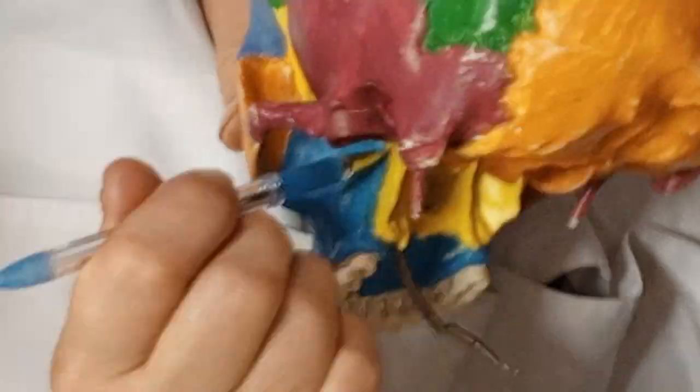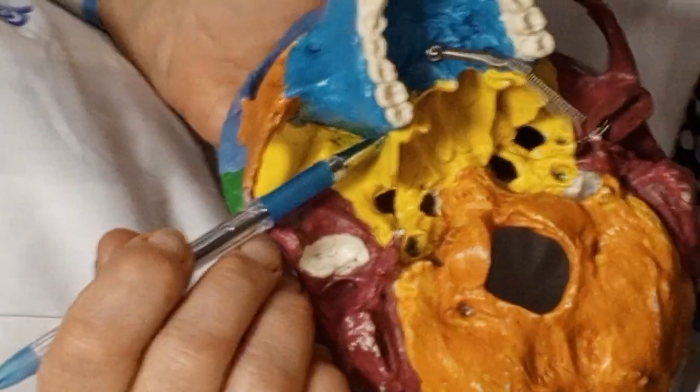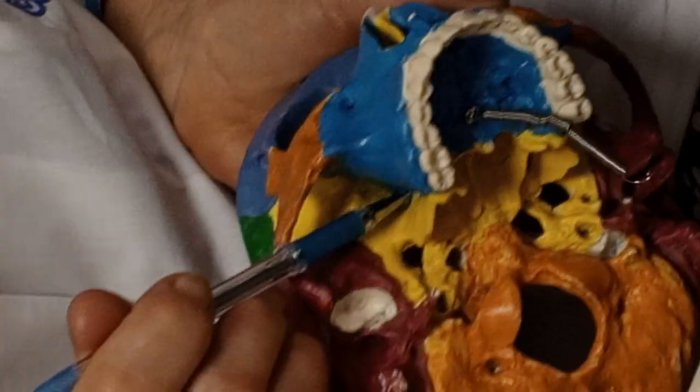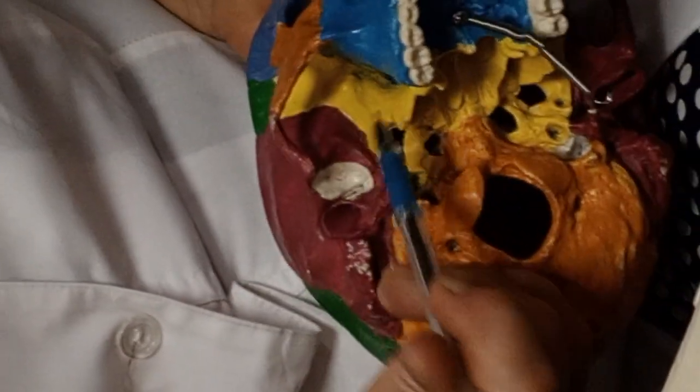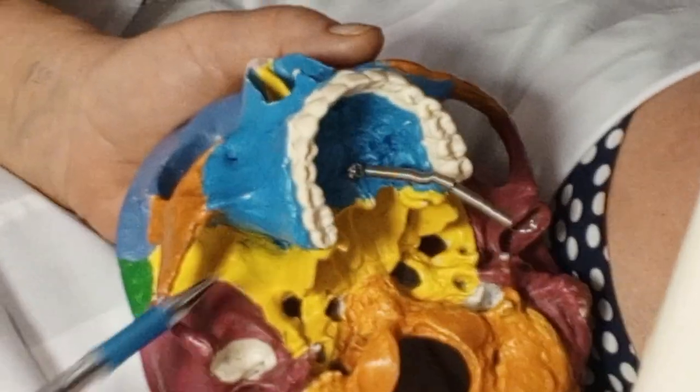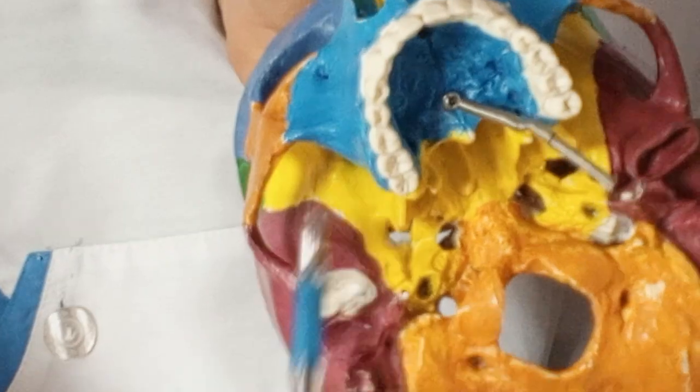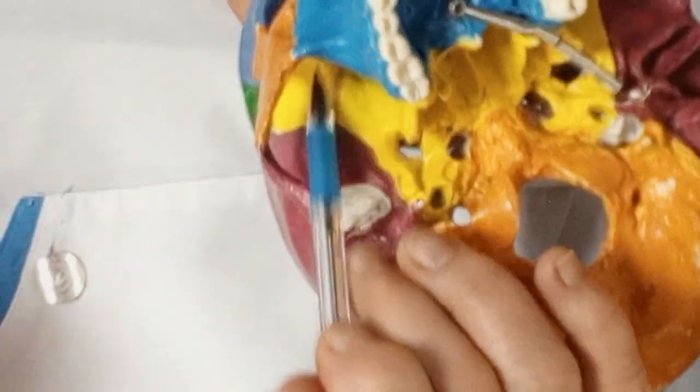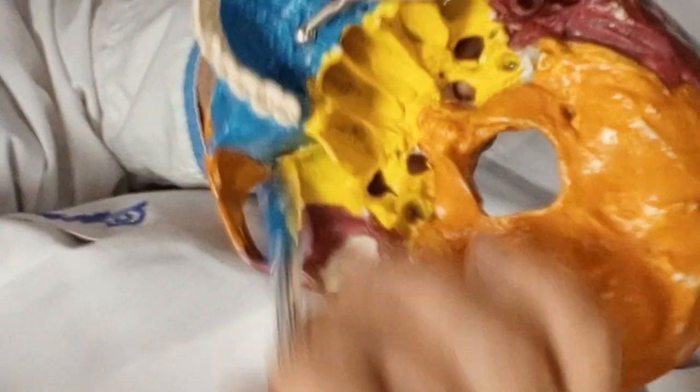The maxillopterygoid passage that enters into the pterygopalatine fossa is called the pterygomaxillary fissure. Deeply, between the maxilla, the pterygoid process and the perpendicular lamina of the palatine bone, will be the pterygopalatine fossa. The inferior orbital fissure is between the maxilla and the greater wing of the sphenoid bone. This will be the inferior orbital fissure. This is the pterygomaxillary fissure.